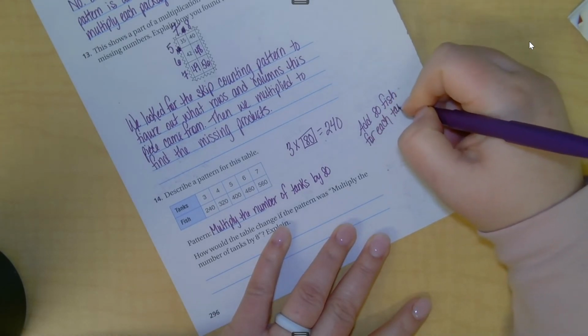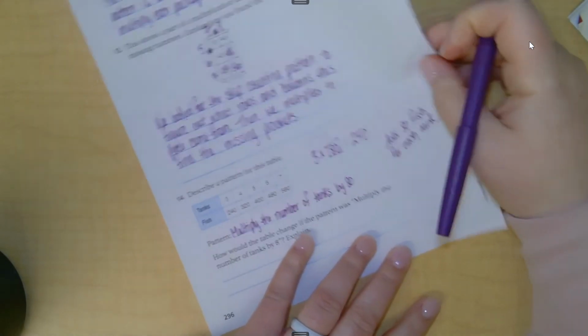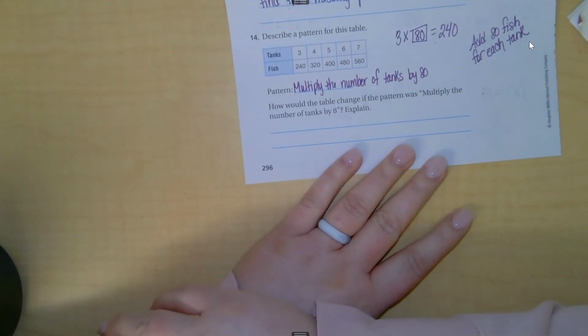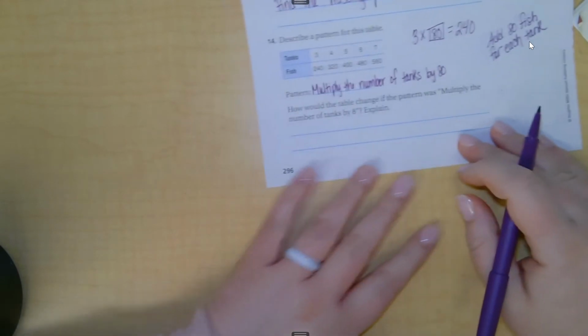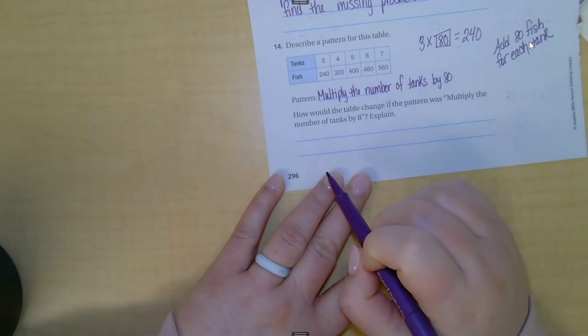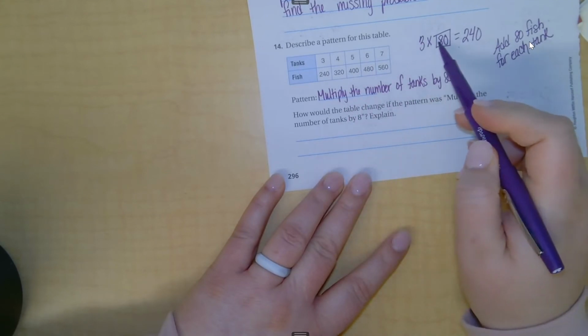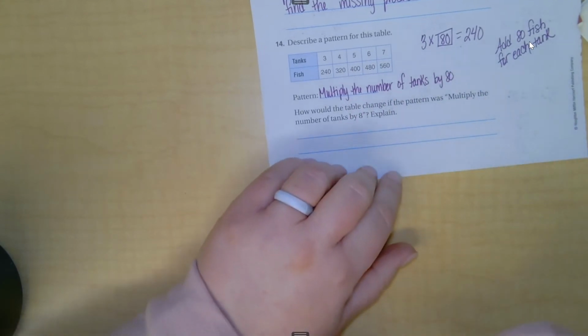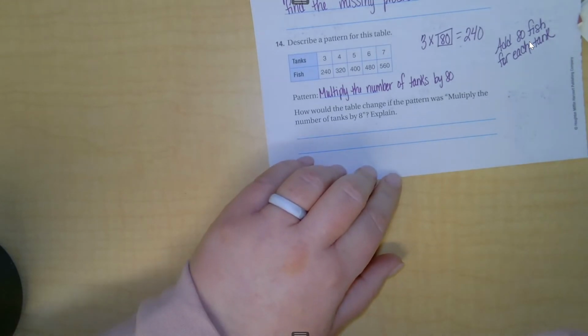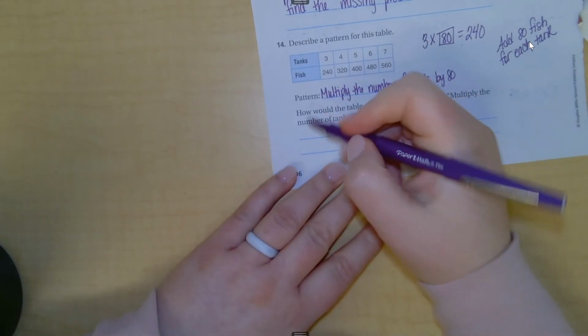That's another way that you could do it, okay? So how would the table change if the pattern was multiply the number of tanks by 8? Well, it would change because all of these zeros would be gone. Okay, because if it was multiplied by 8, then you would take a 0 off of each total number of fish.